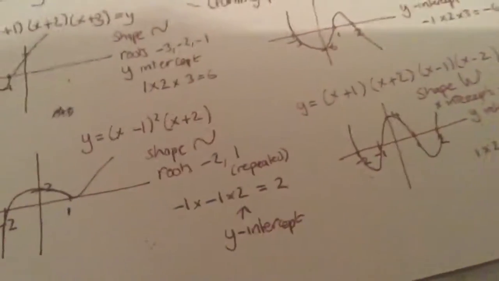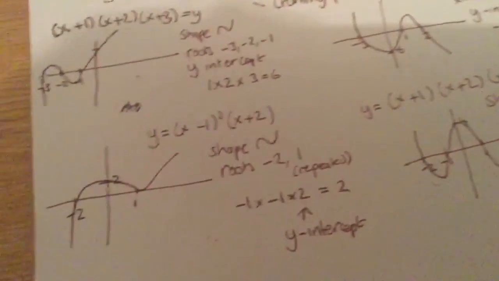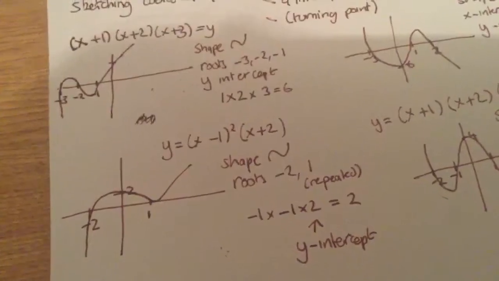So I'm hoping those 4 examples clarify the point. If they don't, put a comment in the video.